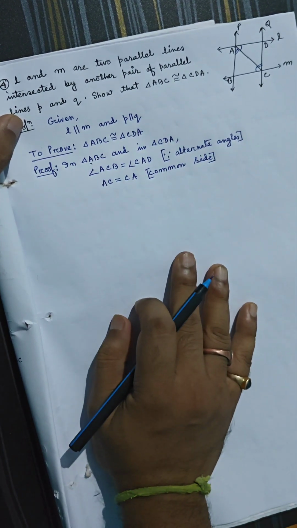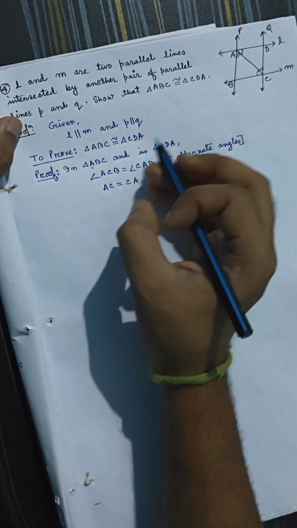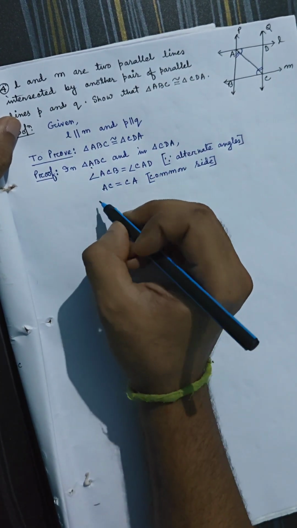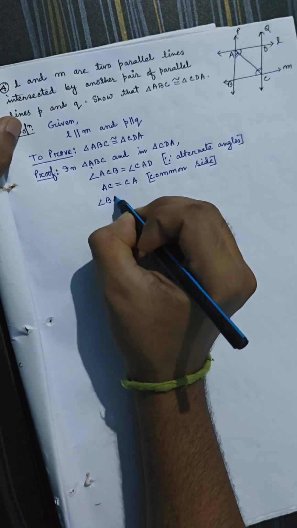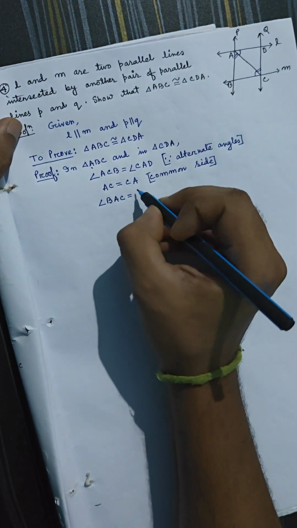And another angle. Another angle means if I write BAC, middle first and third, BAC. It will be DCA. Yes, another alternate angle.